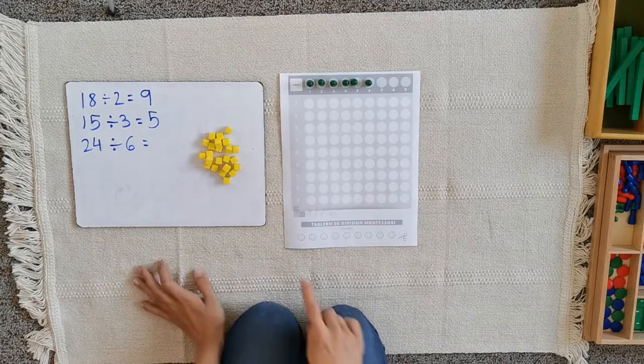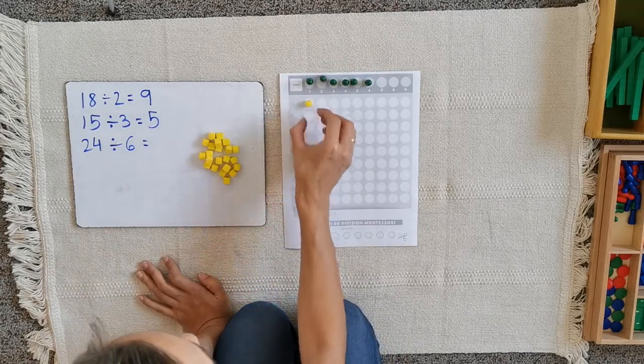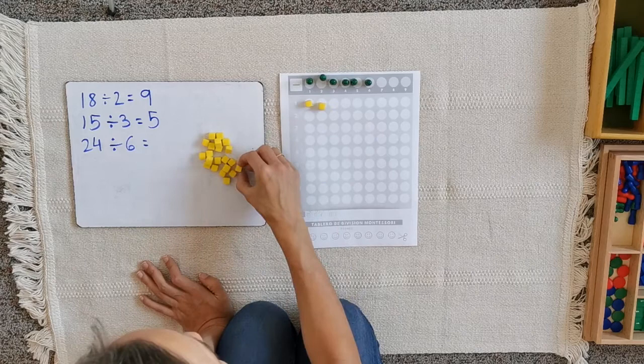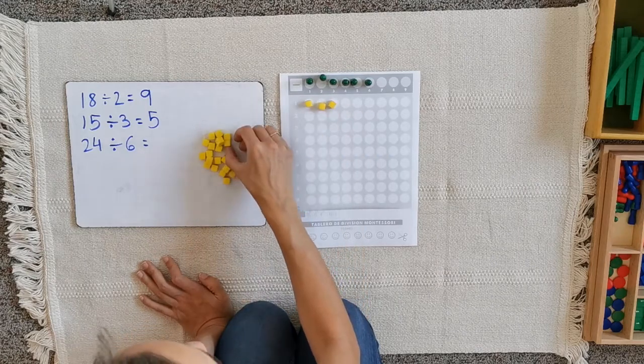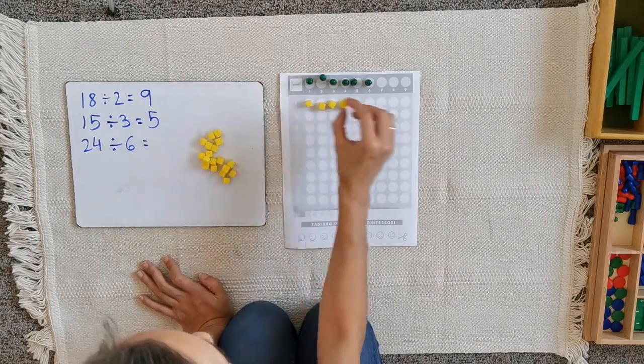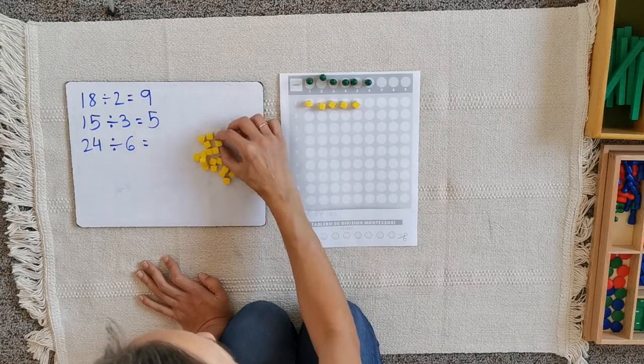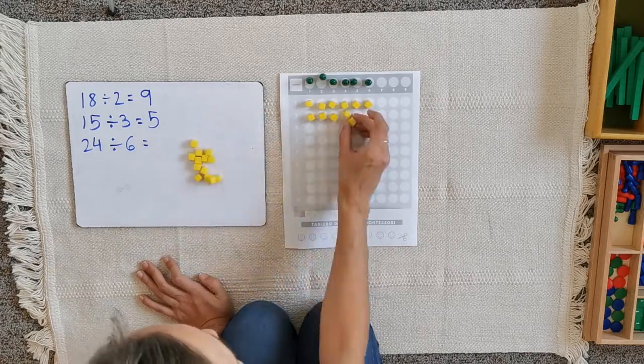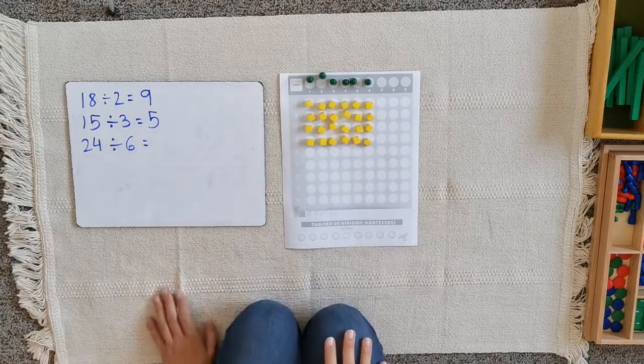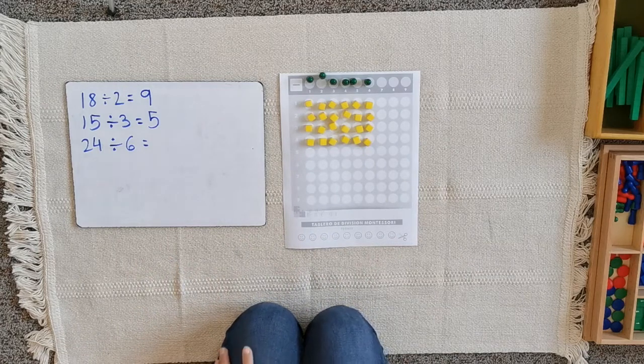Okay, and I have 24. One for you, one for you, one for you, one for you, one for you, and one for you. Pues, here I have my answer.